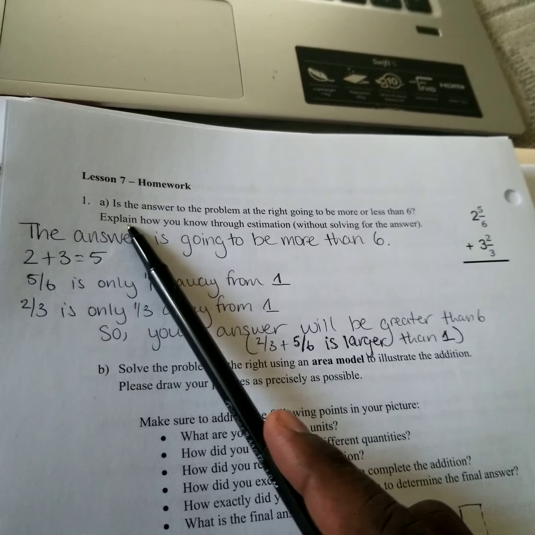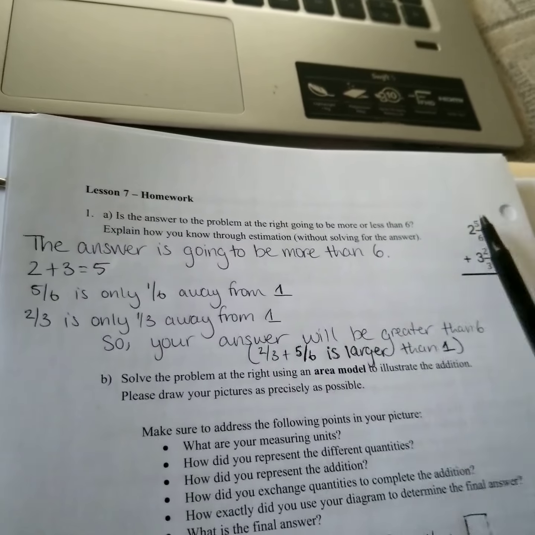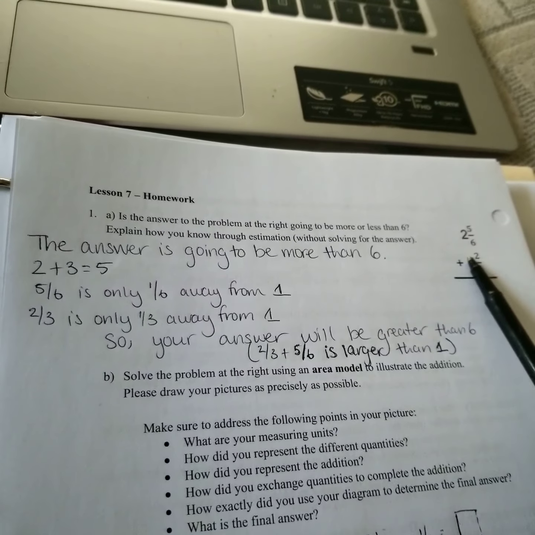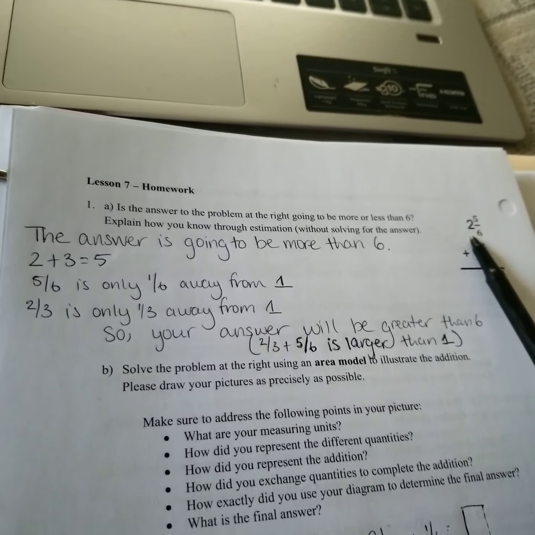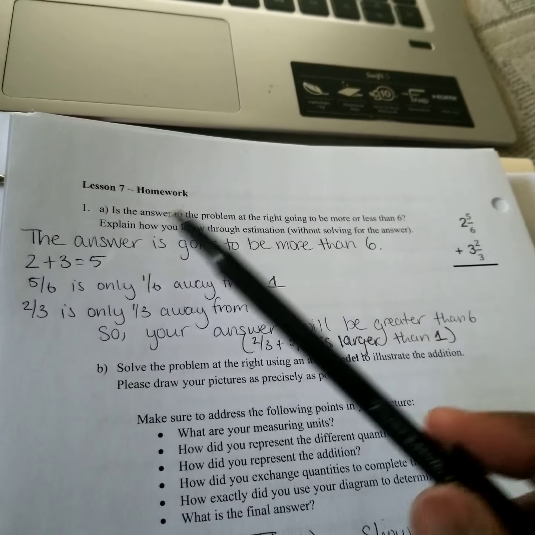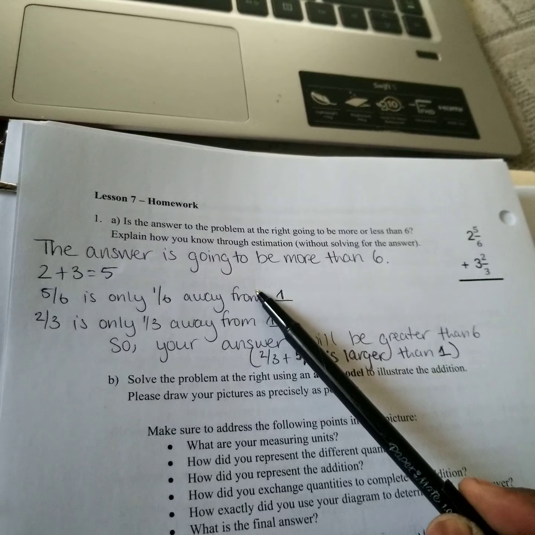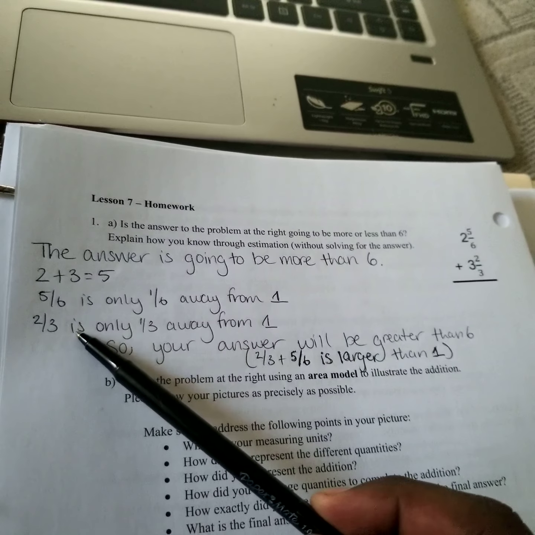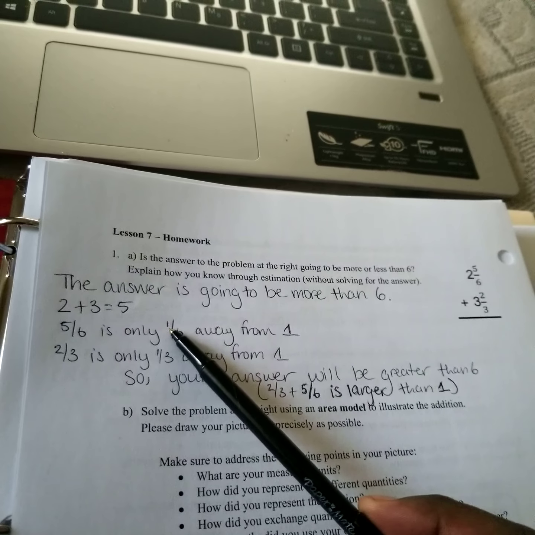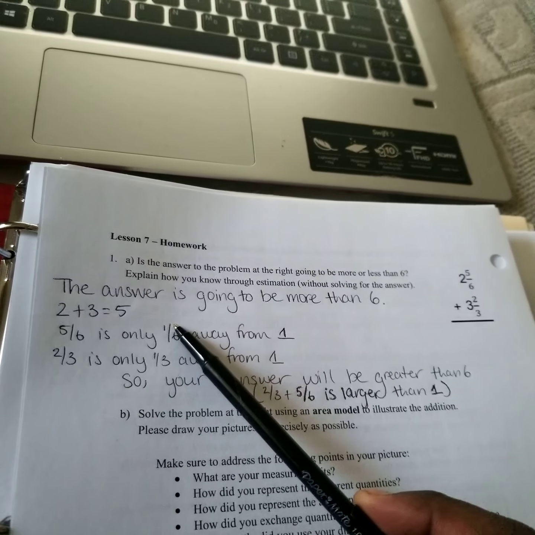Question number one asks, is the answer to the problem at the right going to be more or less than 6? So we have 2 and 5/6, and we have 3 and 2/3, right? When you add 2 and 3 together, you'll get 5, and we only have one more whole left to get to 6. So 5/6 is only 1/6 away from a whole, and 2/3 is more than that. 2/3 is greater than 1/6. So we know that our answer is going to be greater than 6.